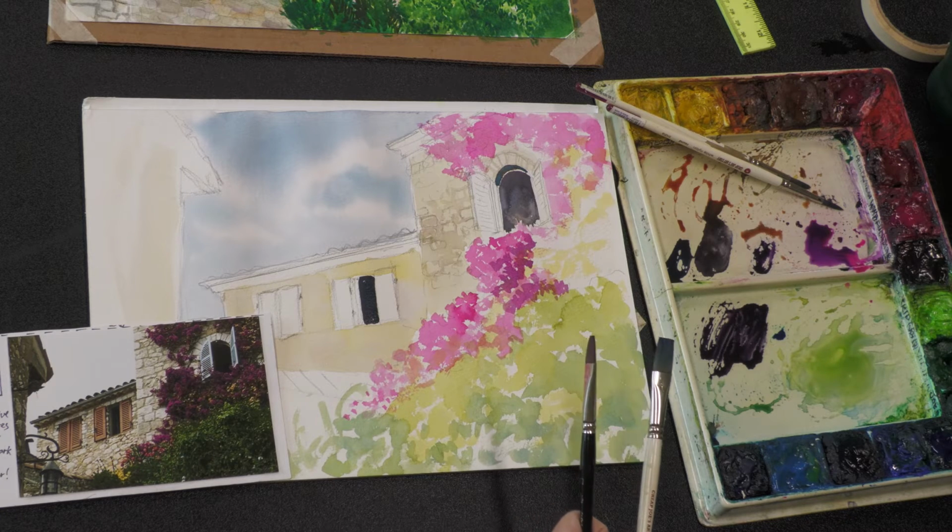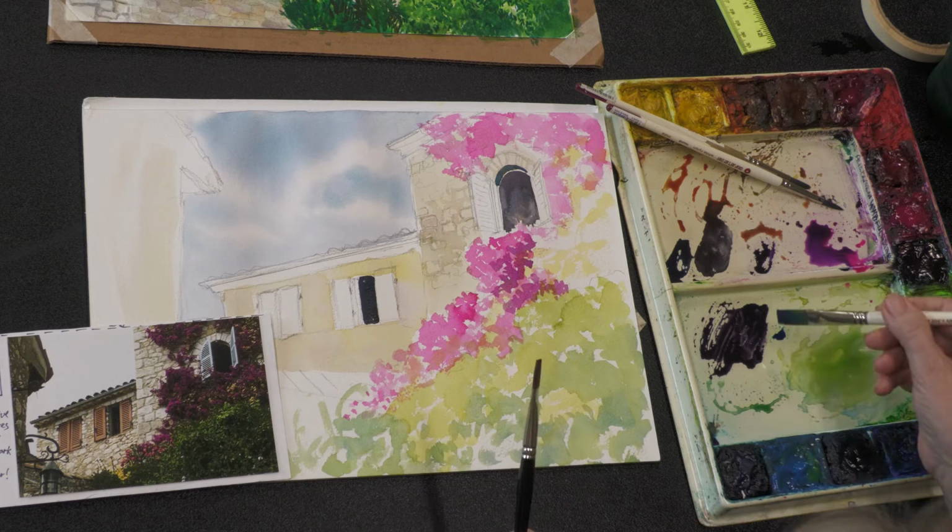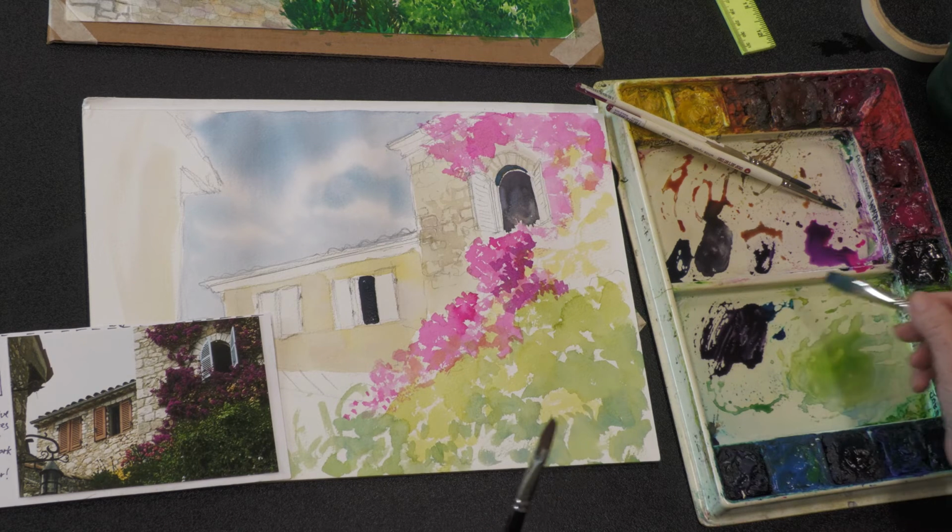So that purple is the same as this purple. It's the same. Okay. Your shirt is purple today, isn't it? It's that color. It is. It's that color. All right.